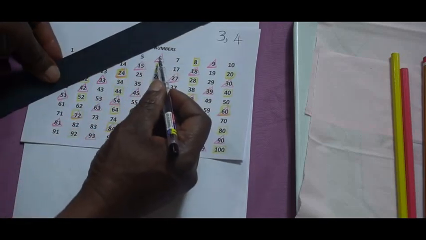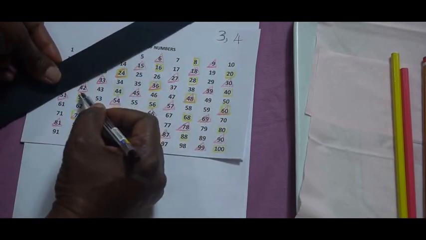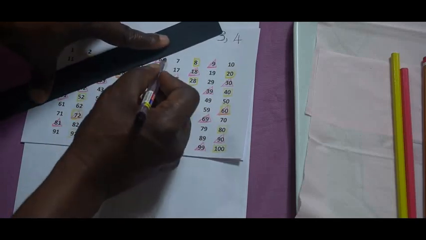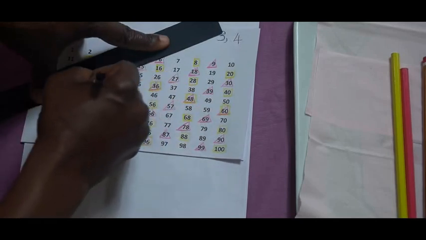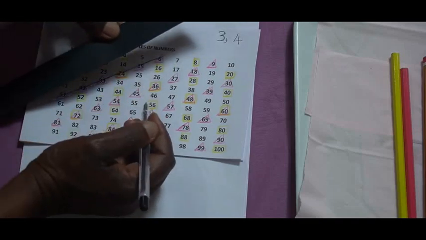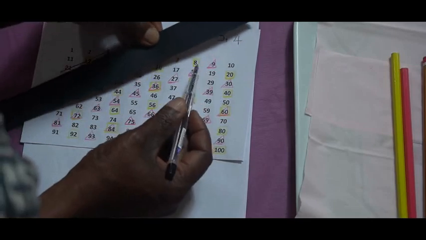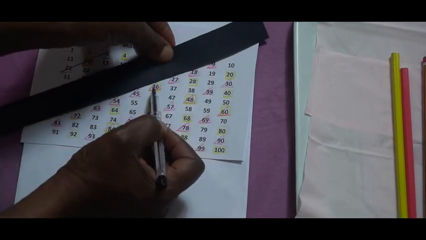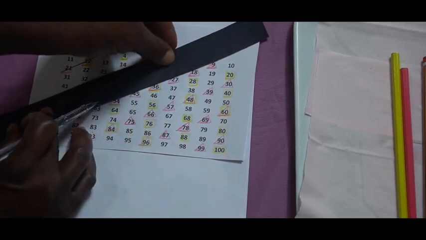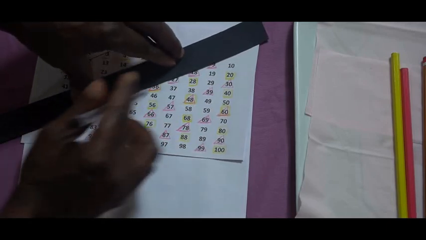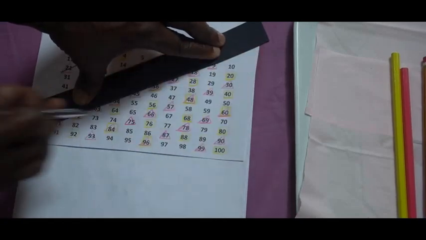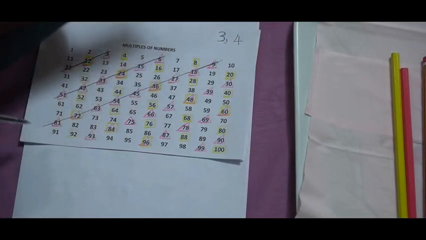And here we have 6, 15, 24, 33, 42, 51, all multiples of 3. And so on. Let's connect the next diagonal line, multiples of 3: 9, 18, 27, 36, 45, 54, 63, 72, 81. We connect them with a straight line, you can use any straight edge, you can use your ruler.